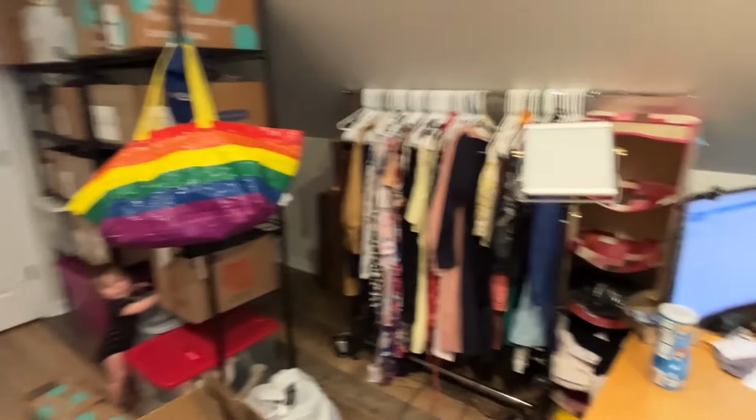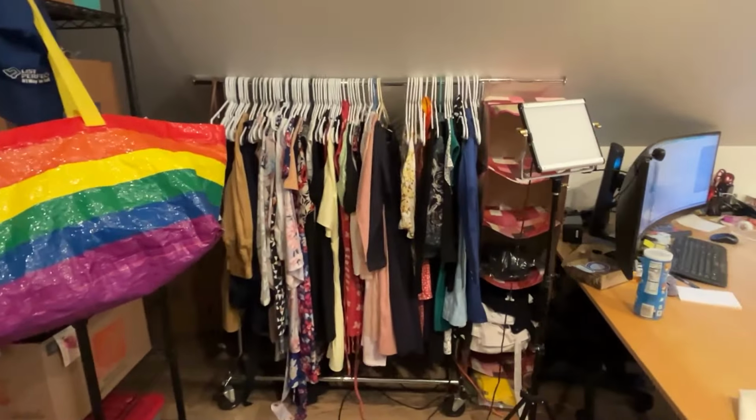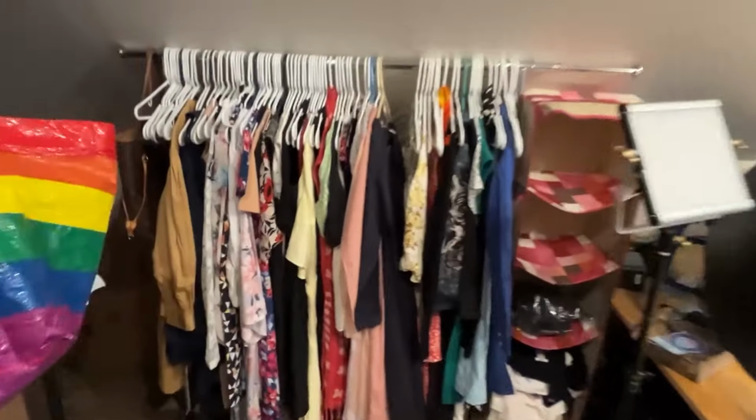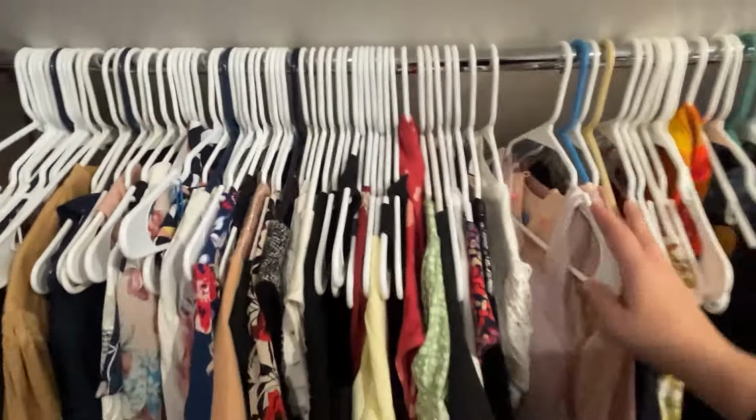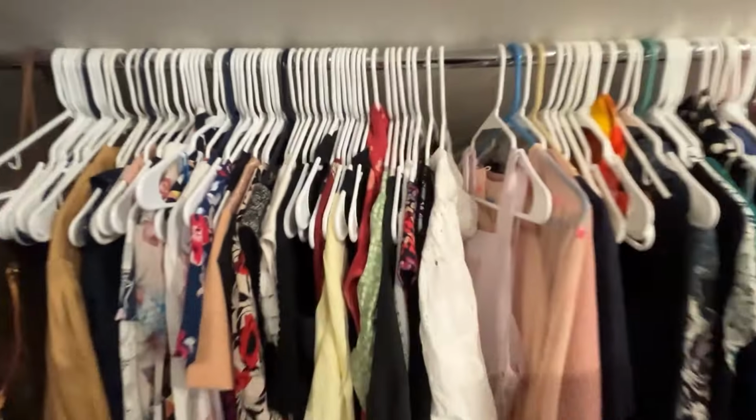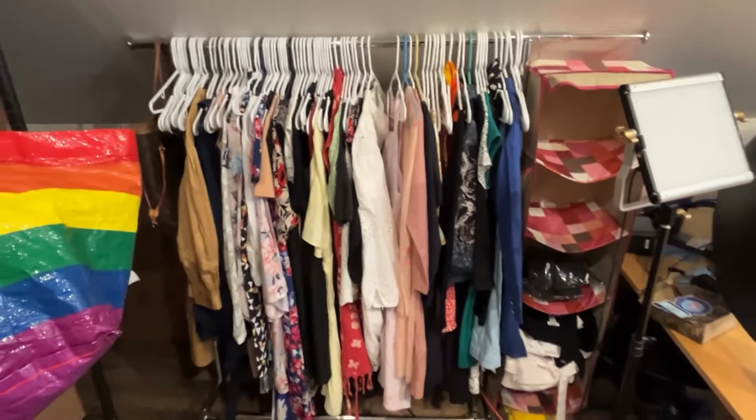Hello, quality control. And then over here, I did this rack too, and I actually pulled a bunch off of this rack. This one actually had more dresses on it than the other one. It took me longer.